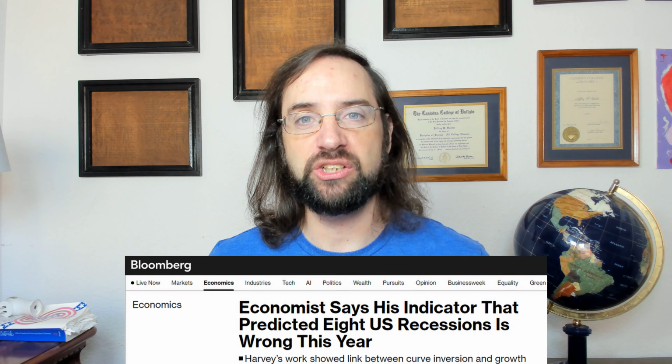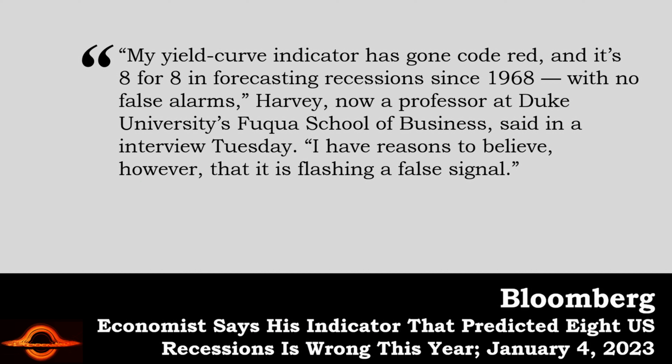What he said in January was, "My yield curve indicator has gone code red, and it's 8 for 8 in forecasting recession since 1968 with no false alarms," Harvey said, who's now a professor at Duke University's Fuqua School of Business. "I have reasons to believe, however, that it is flashing a false signal." So even Campbell Harvey, a guy who popularized the yield curve, who put it on the mainstream map, is saying in January 2023, I don't see a recession.